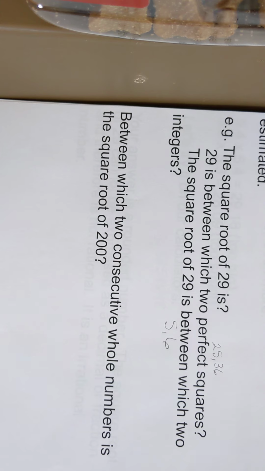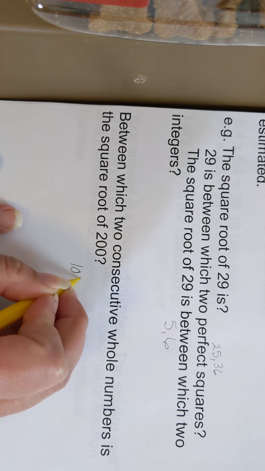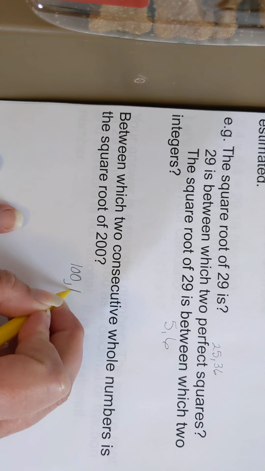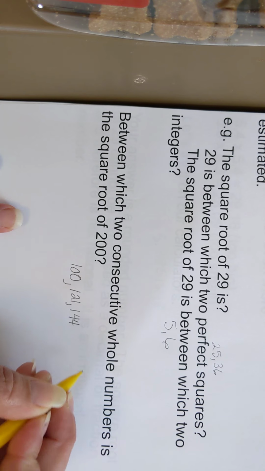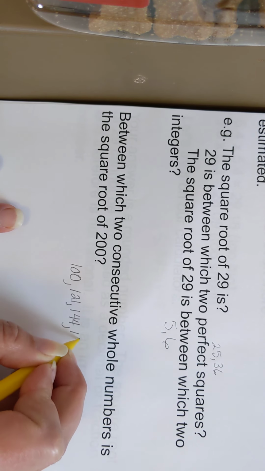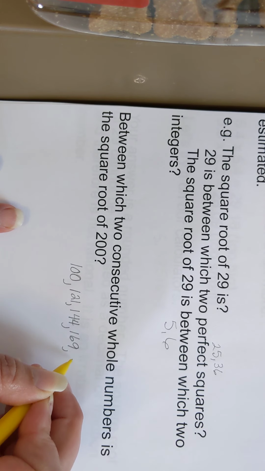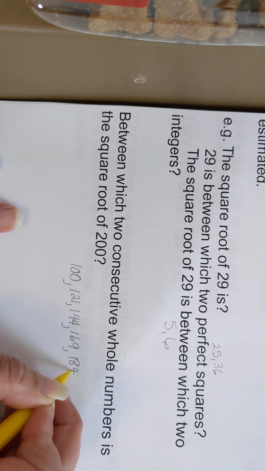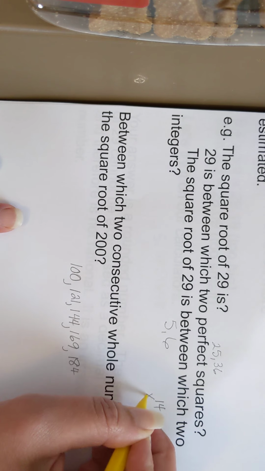Okay, between which two consecutive whole numbers is the square root of 200? If I keep going on my perfect squares, I know 10 times 10 is 100, 11 times 11 is 121, 12 times 12 is 144, 13 times 13 is 169. 14 times 14 is 184, I believe, but let's check in case I don't remember. So let's go up here and do 14 times 14.